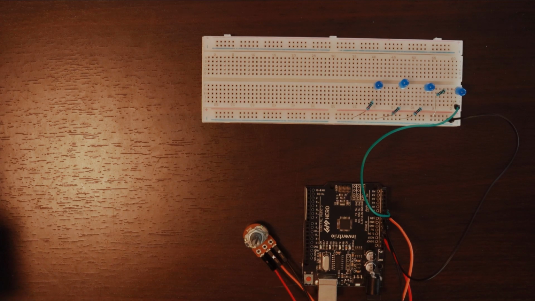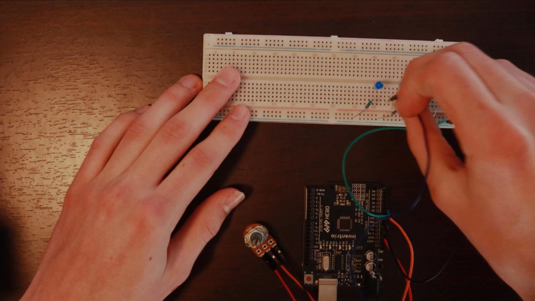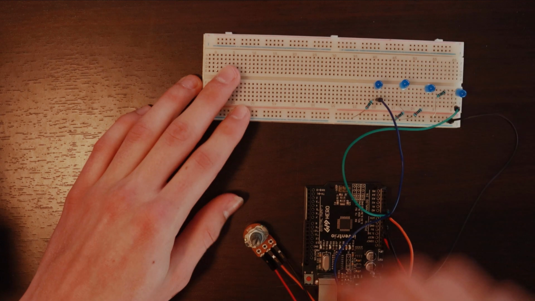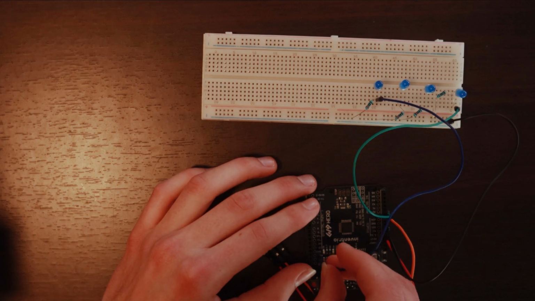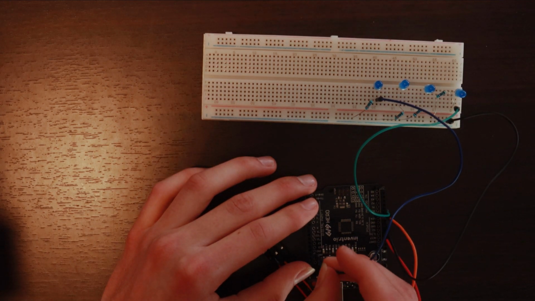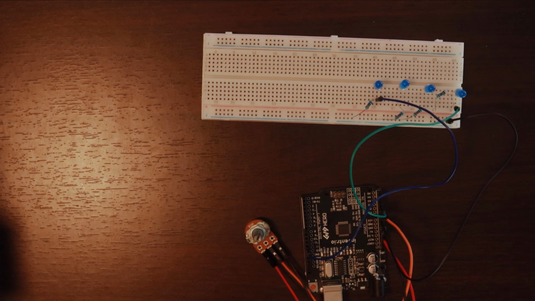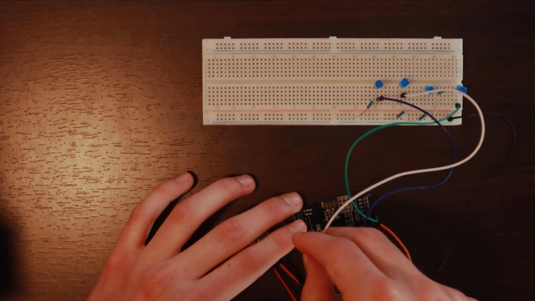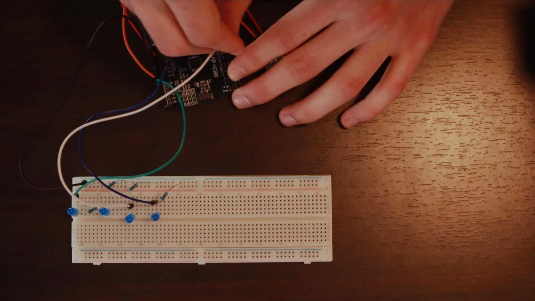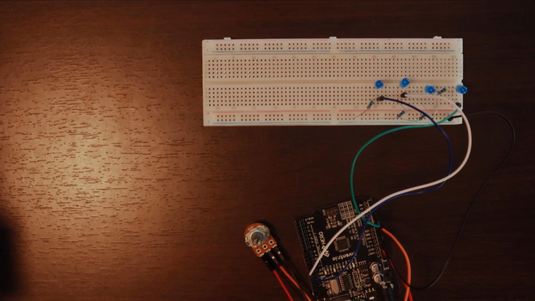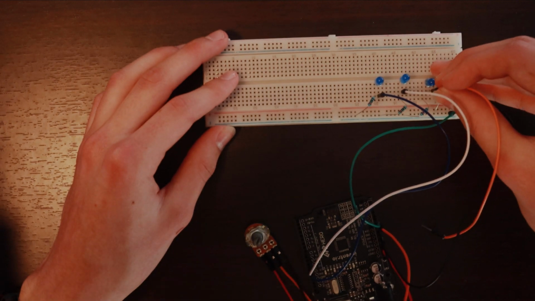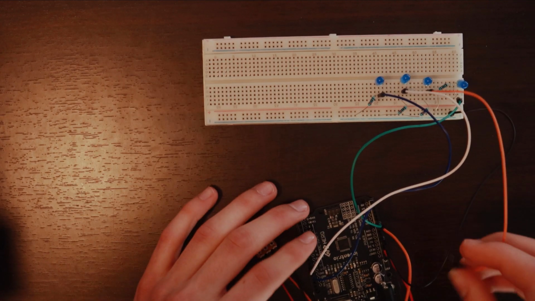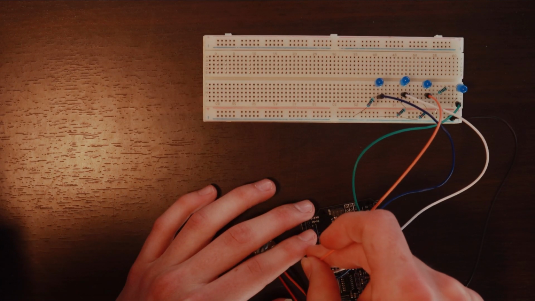With that done, I'll connect a wire from the positive side of each LED to some ports on my Arduino. I'll start with port 12 and work my way back to 11, then 10. There we go. Now all of our LEDs are wired up and ready to go.